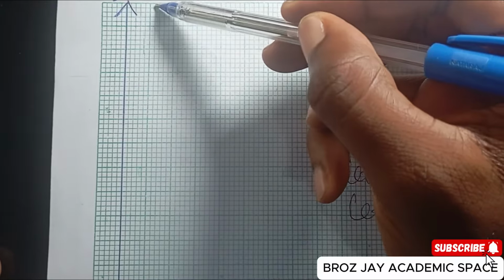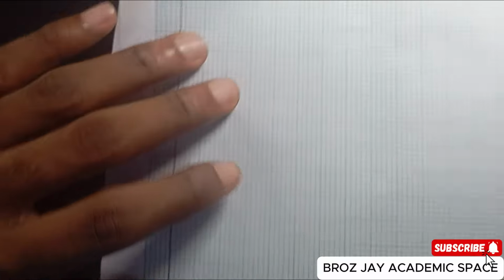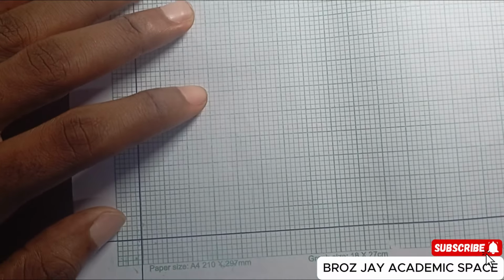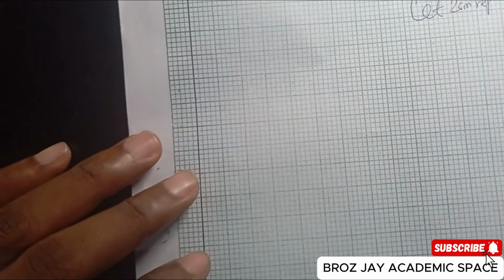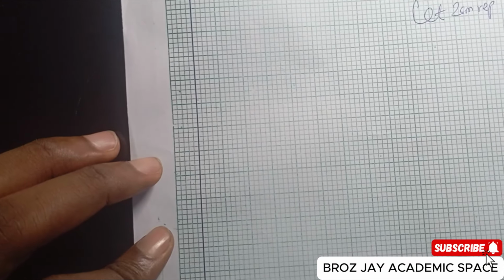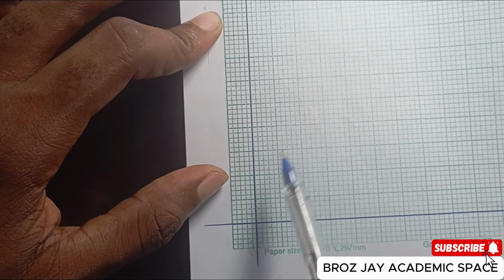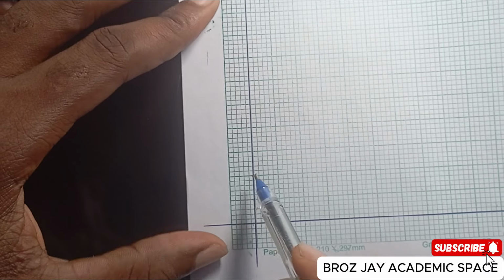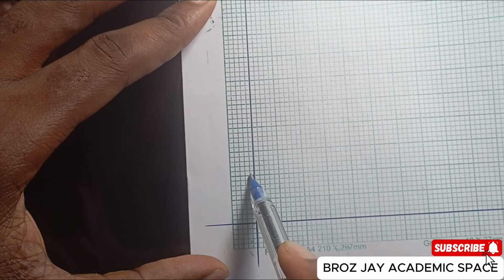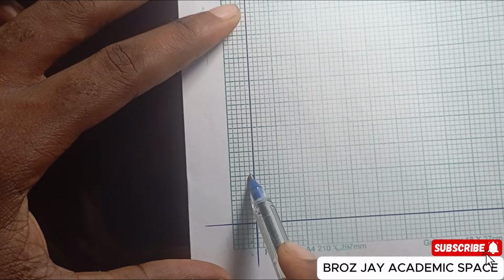This is the vertical axis and this is the horizontal axis. Please take note. Now let's start. Looking at your table, remember our scale was 2 centimeters. Each of the bold lines is 1 centimeter. The next bold line will be 2 centimeters. And our scale was 2 centimeters represents 5 centimeters on the S axis.